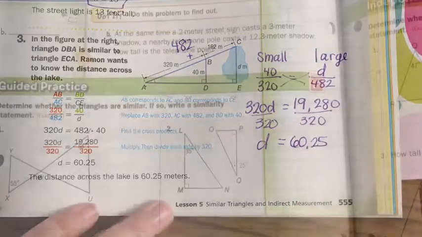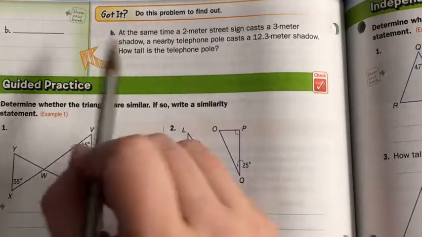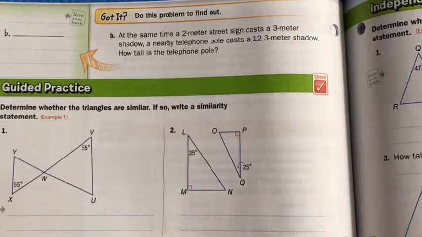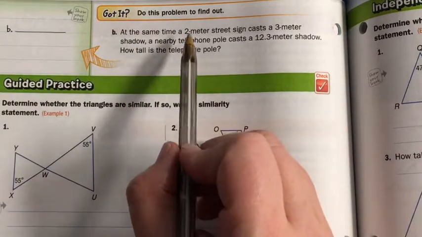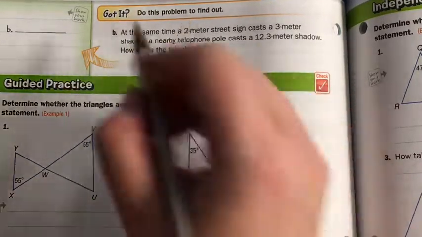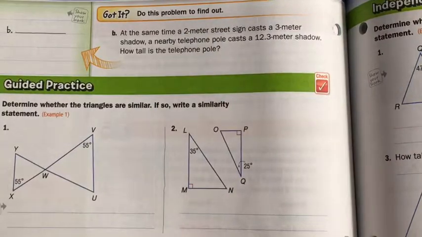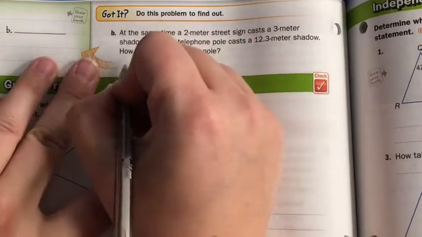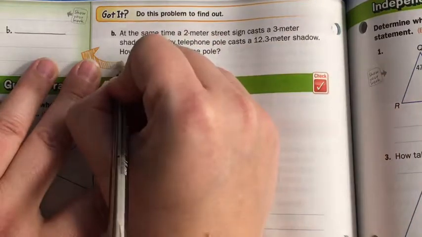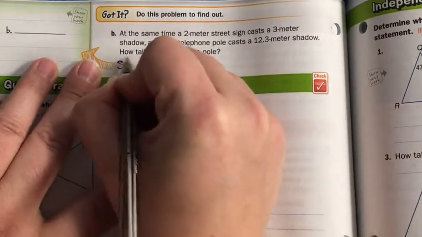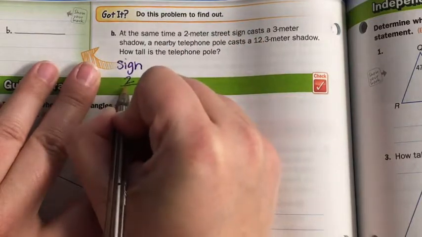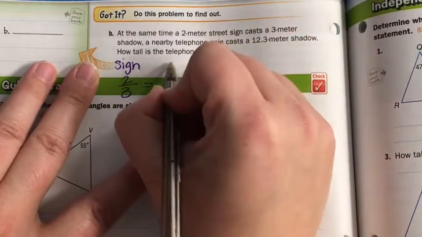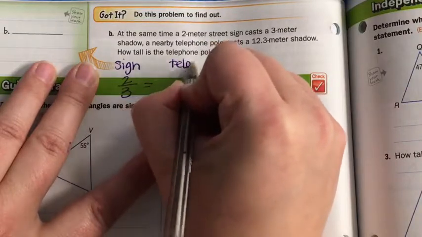It's great. For the last problem, we're going to try these together. These can be a little bit difficult because you have these words and you have to read them. It says, at the same time, a 2-meter street sign casts a 3-meter shadow. So let's go like this. We have this sign. So we have 2 meters and 3. And then we have the telephone pole.